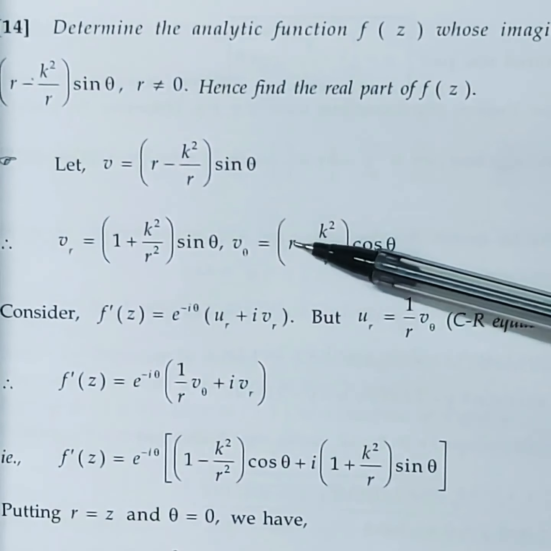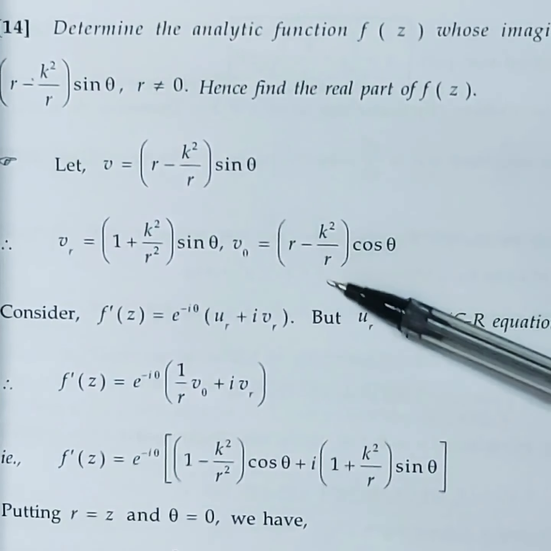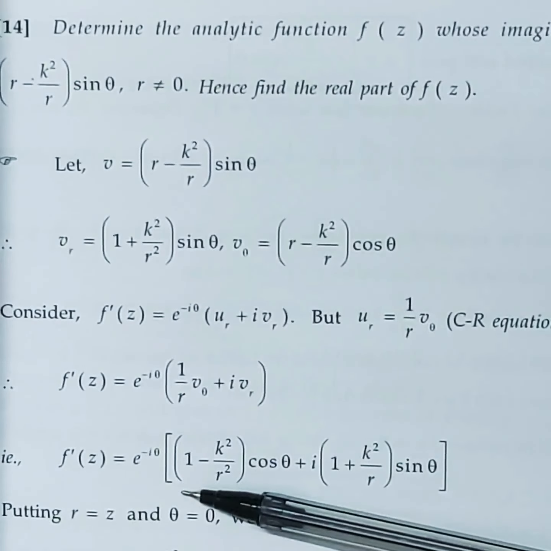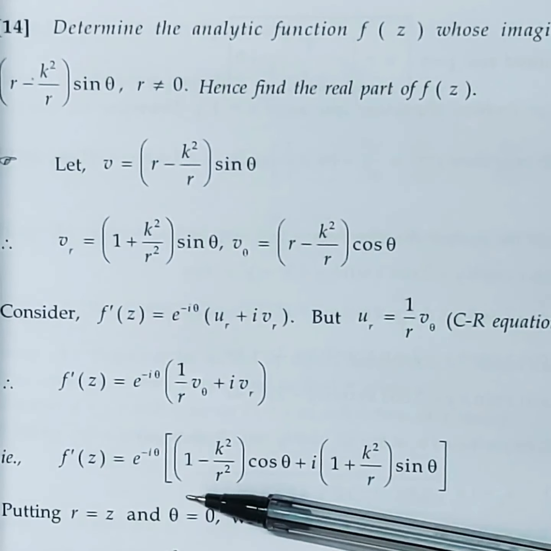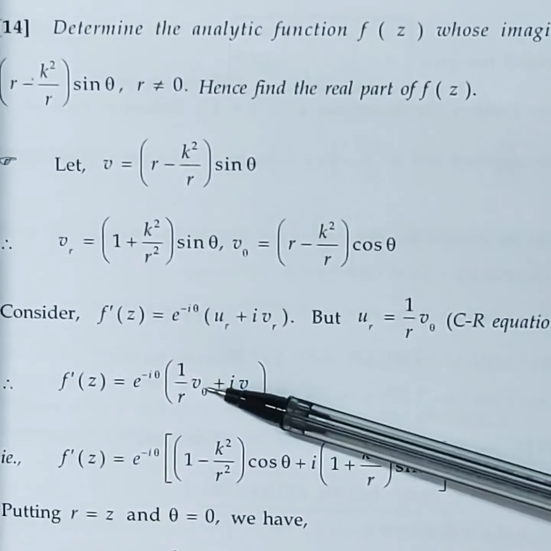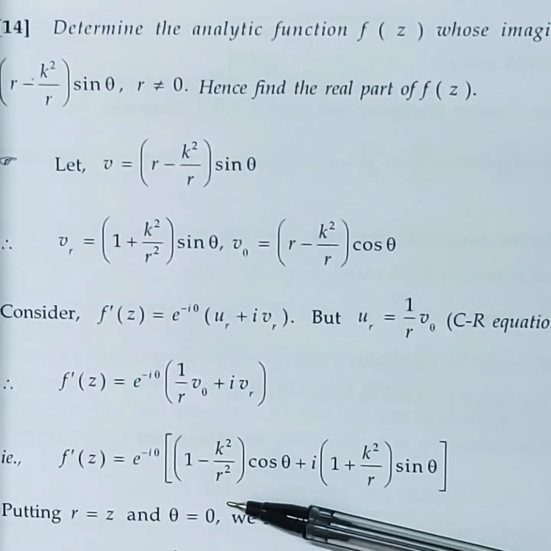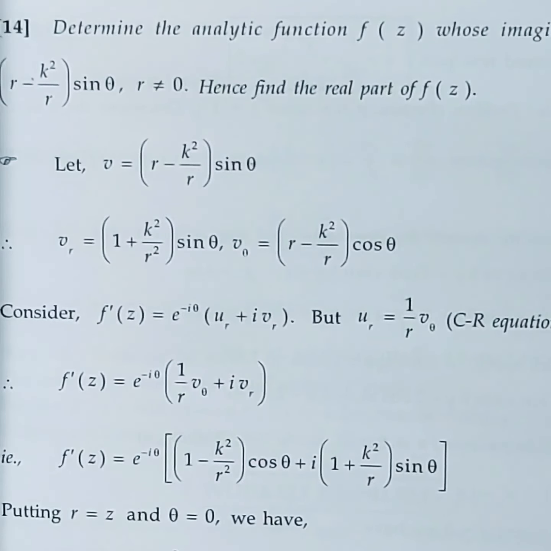Here in this term we can take r outside. If I take r outside, what will I get? 1 minus k square by r, and that r and this 1 by r will get cancelled. That is why here the denominator r is missing. So from v theta I will take r common, and this r and that r will get cancelled. So we got this term. Now what we have to do? We have to substitute r as z and theta as 0.